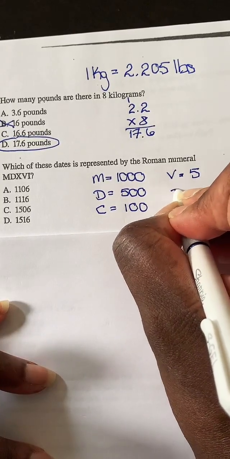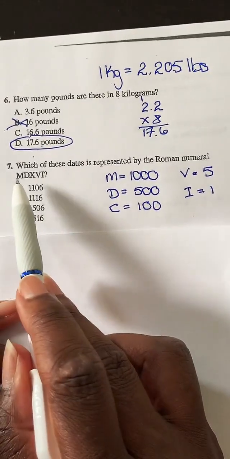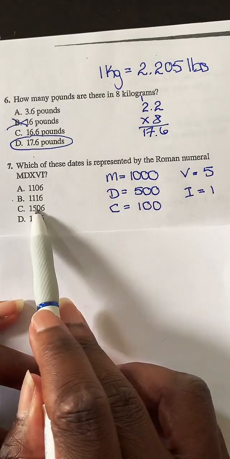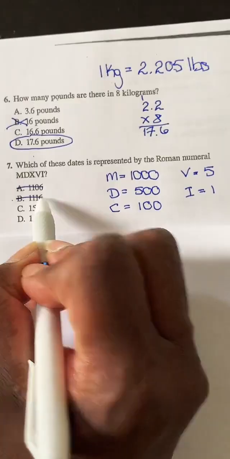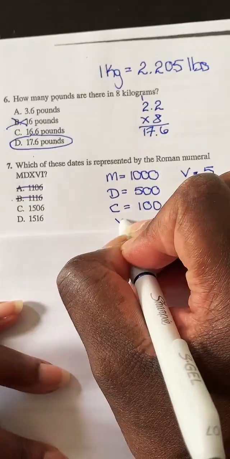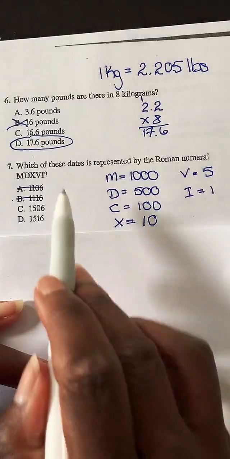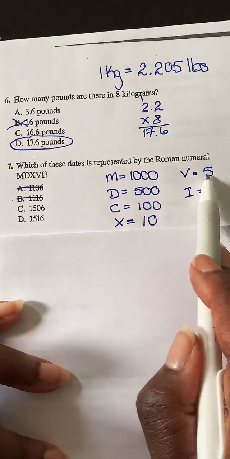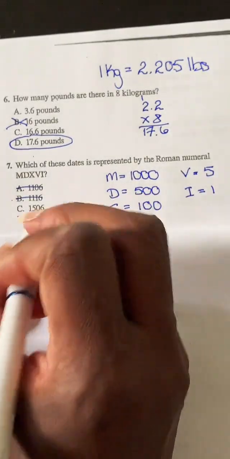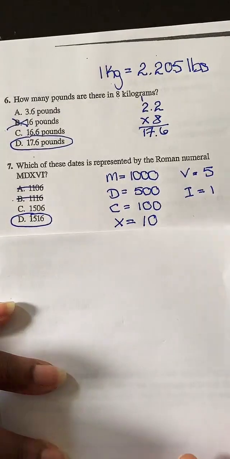And then I, that's your 1. So in this case, we have M, that's our 1,000. D, that's 500. So right away, A and B are out. X, almost forgot about that, that is our 10. And then VI, that's 5 plus 1, which gives us our 6. So you have 1,516.